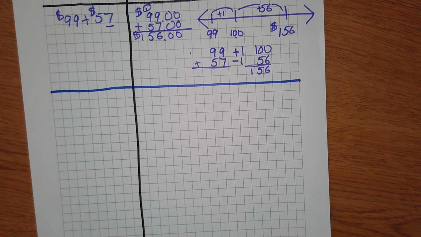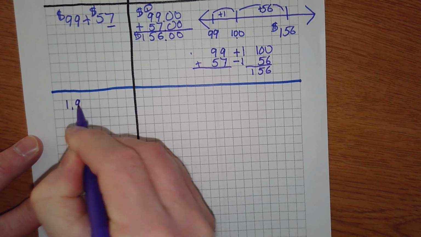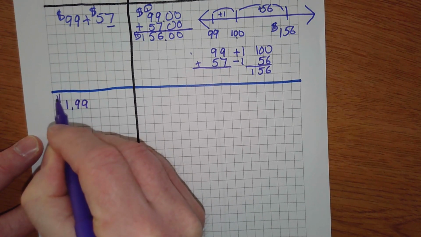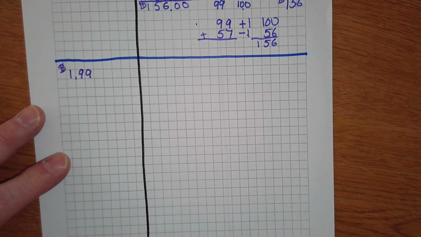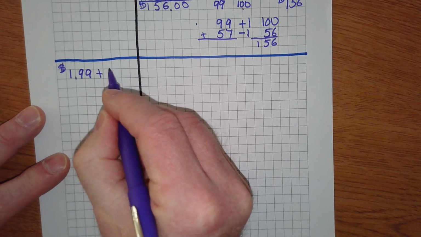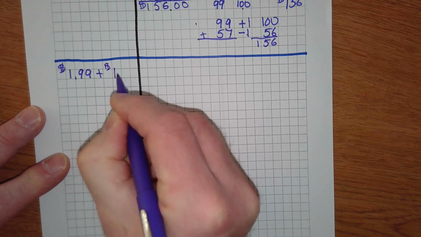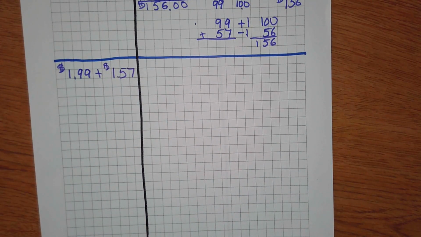Most of us are going to use mom and pop, I'm assuming, but let's go on to another one, but this one's slightly different. This time we have $1.99. Put your dollar sign. Don't forget your decimal, otherwise it looks like just 1 99/100. Plus $1.57. Solve that however you would like, and then we will solve it using give and take.